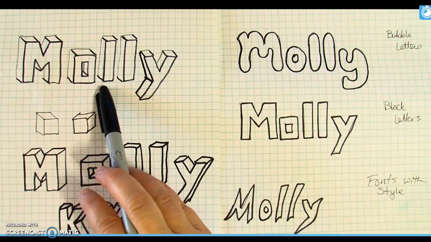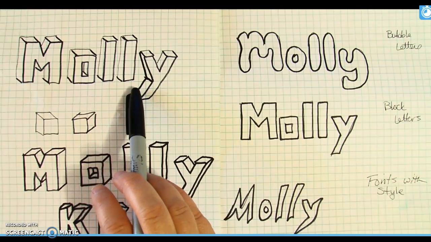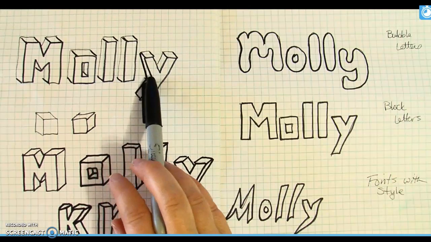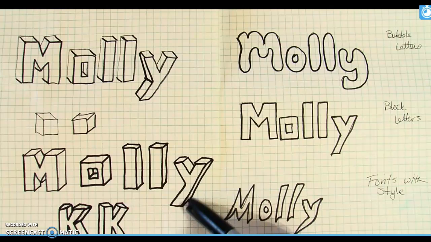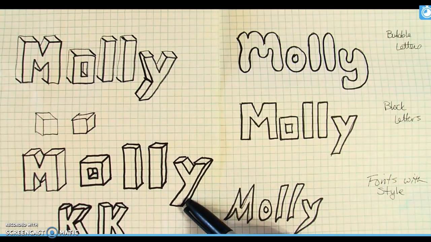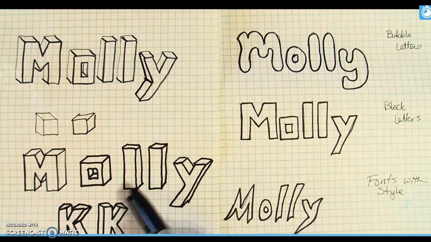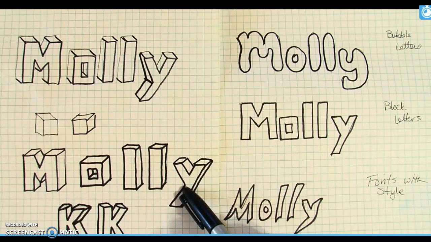Some letters will be different. If your lines are going to the left, see how the Y dents in. If your lines are going to the right, you're going to see the solid edge of the Y. Okay. Give yourself some space between letters so that you develop the three-dimensional quality.